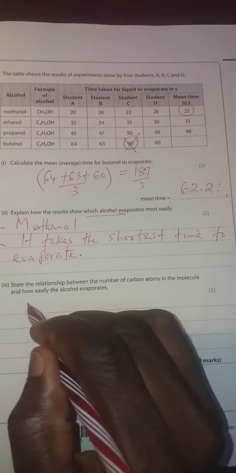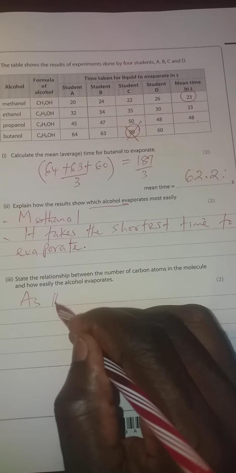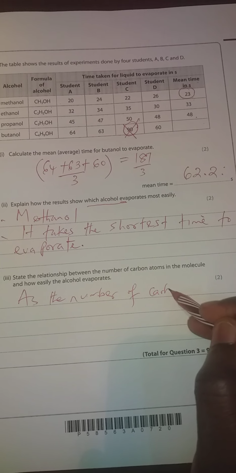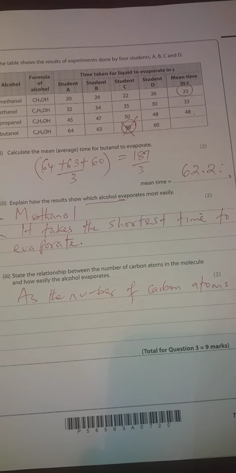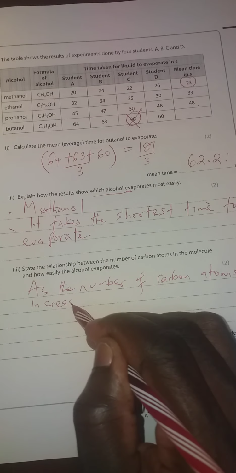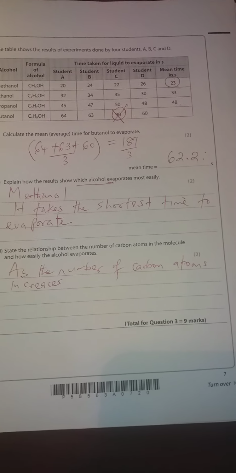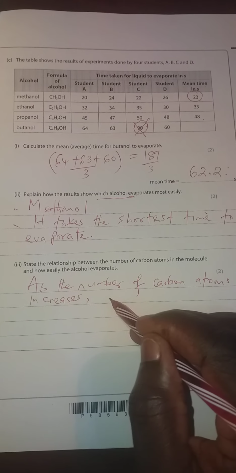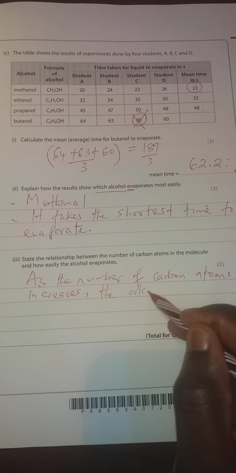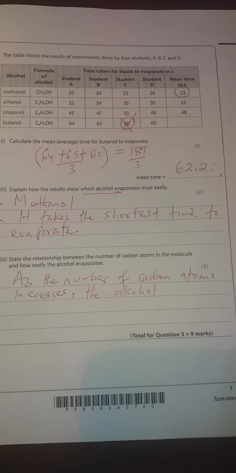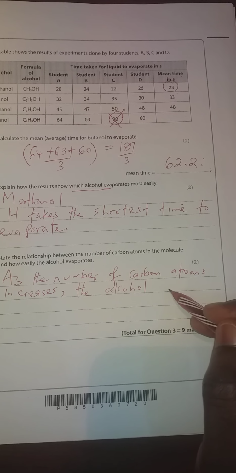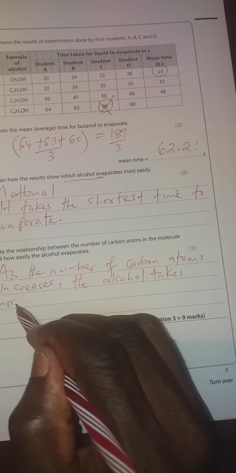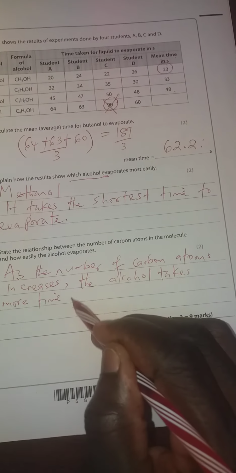To evaporate. So I can say that as the number of carbon atoms increases, the alcohol takes more time to evaporate. As the number of carbon atoms increases, the alcohol takes more time to do what?